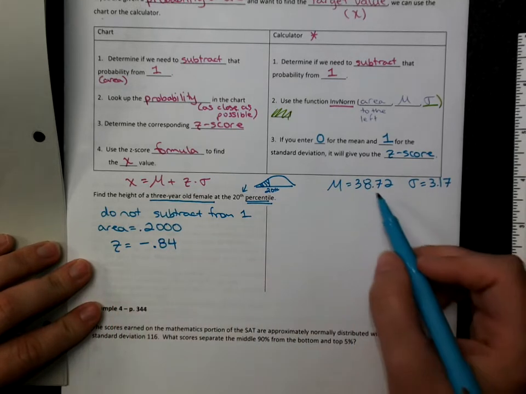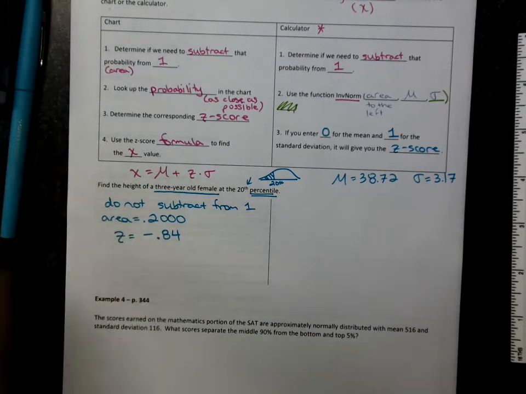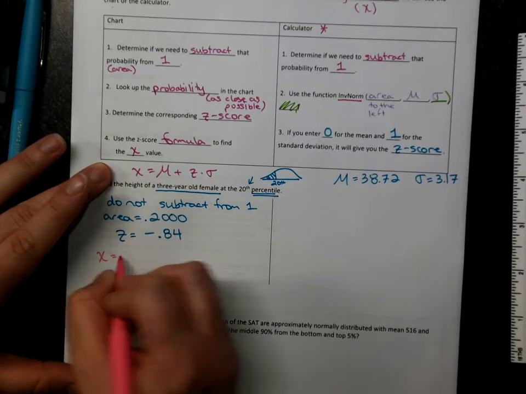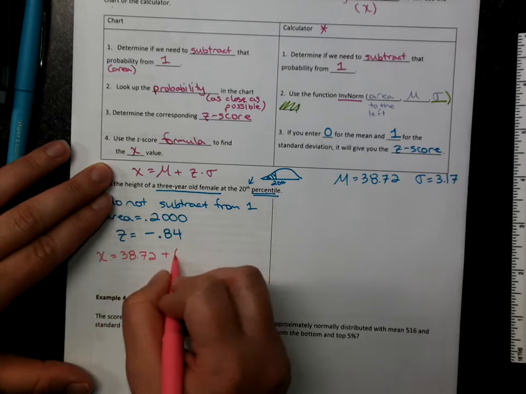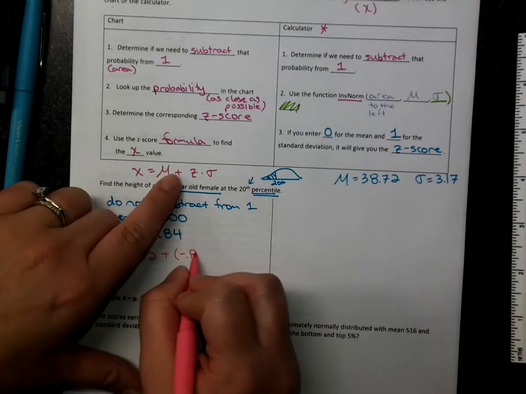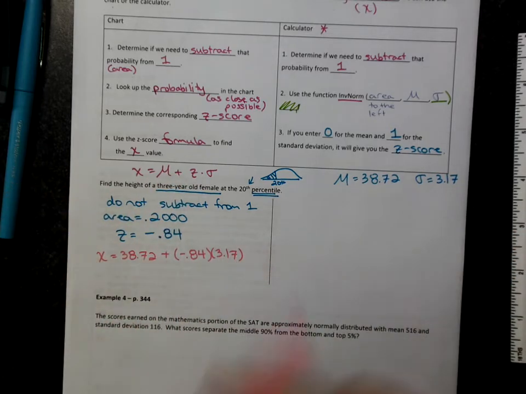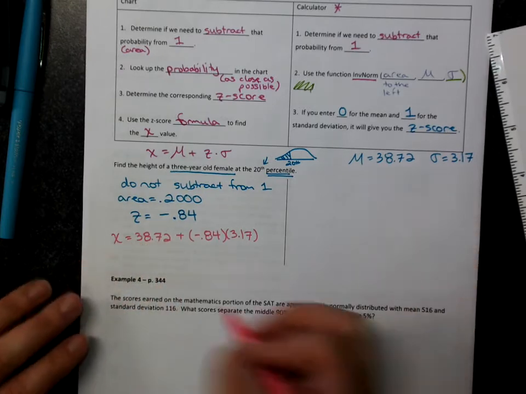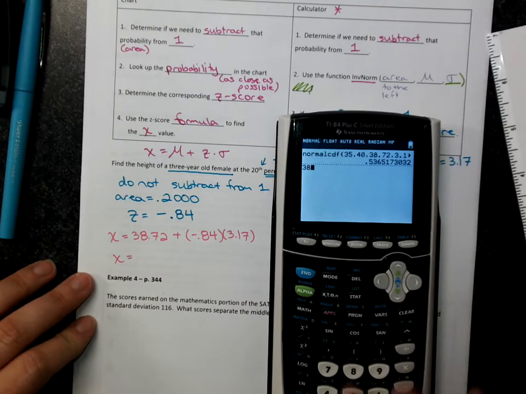We know our mu and our sigma from earlier. So we can use the already solved formula, which is kind of nice. X equals mu, which is the 38.72, plus the z we just figured out, negative 0.84, times the sigma, 3.17. So it's done the algebra for you, and all you have to do is plug that into the calculator, let it crunch the numbers for you. 38.72 plus negative 0.84 times 3.17.